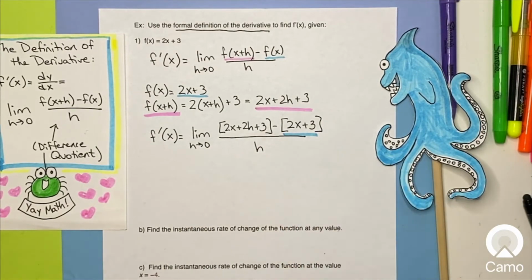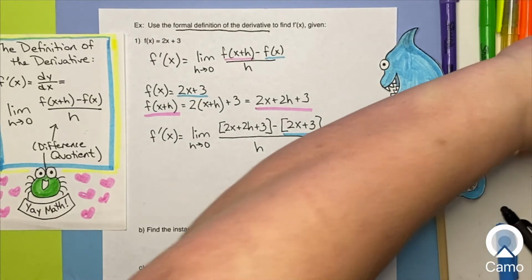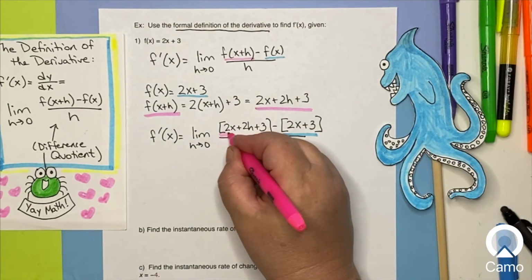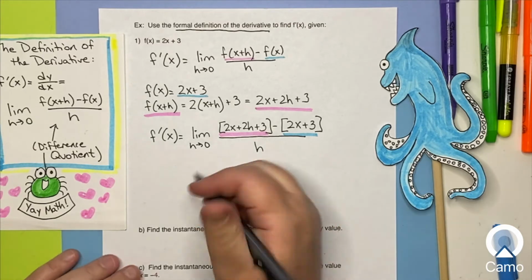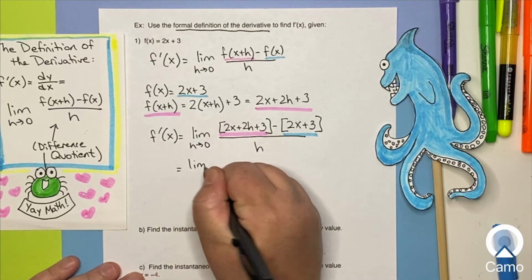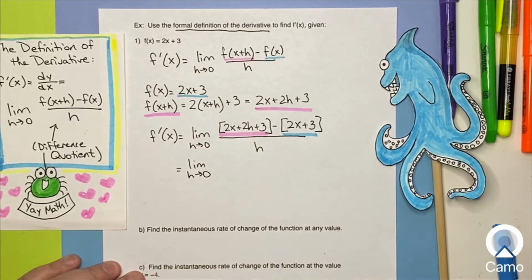There's my blue. And here's my pink. So once I've set this up, the next thing I need to do is actually simplify on top, get rid of those brackets, do the subtraction. And again, do not forget the limit. The limit is really important.